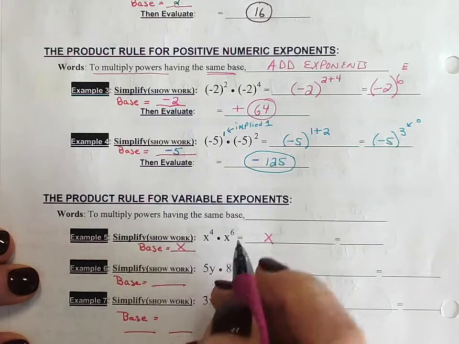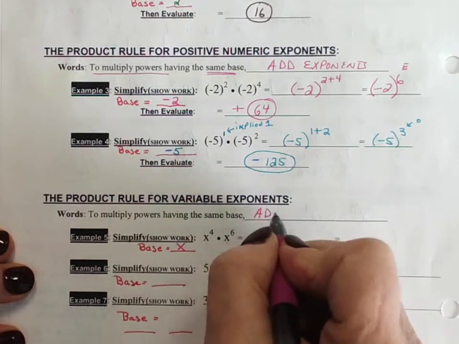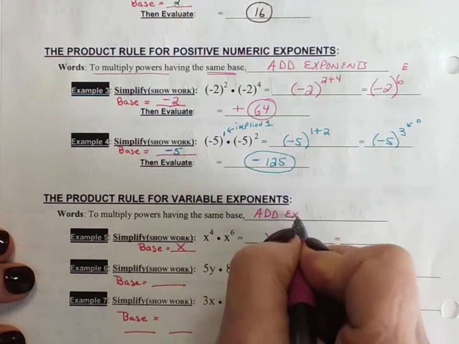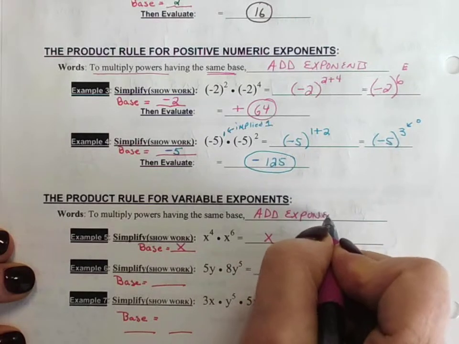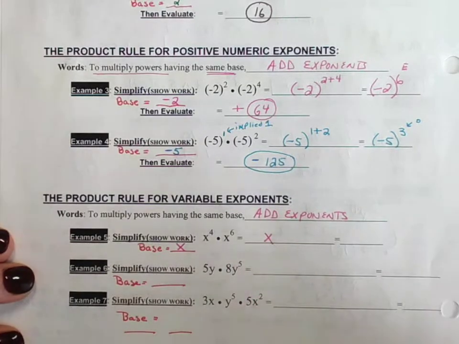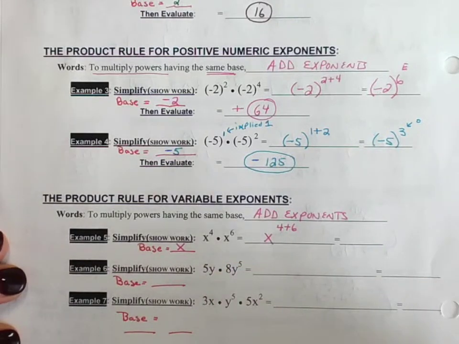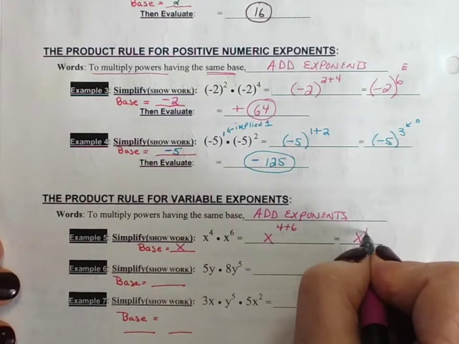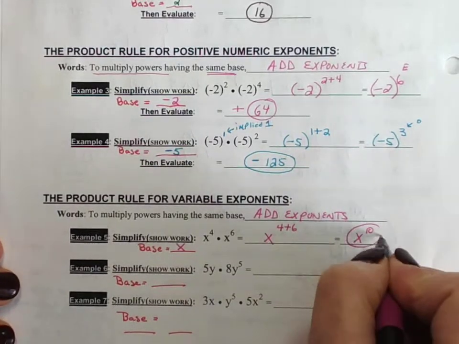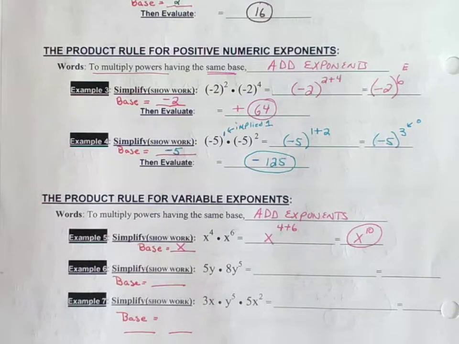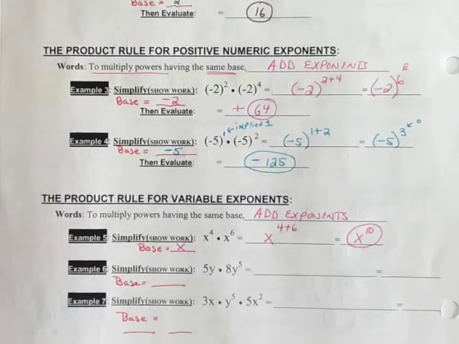We're multiplying, so we add the exponents. So that's 4 plus 6. And that gives you x to the 10th. And because we do not know what x is, we cannot evaluate this expression.